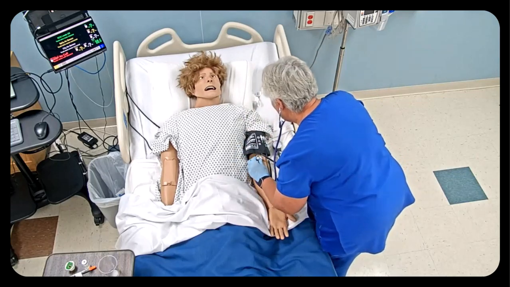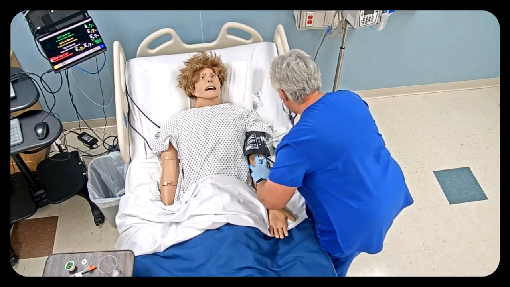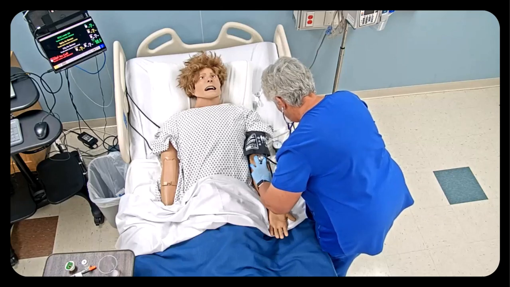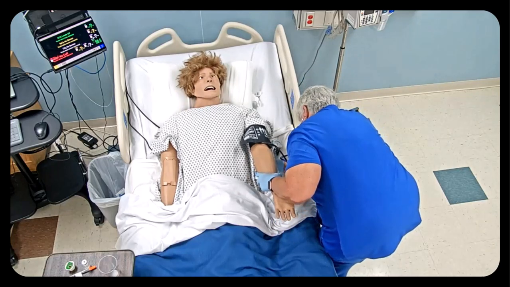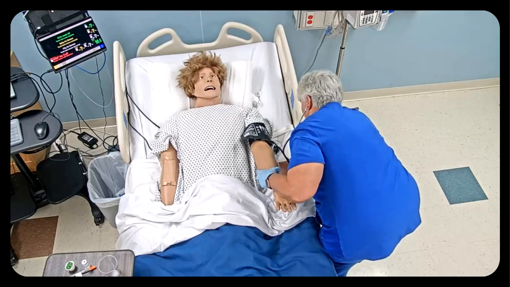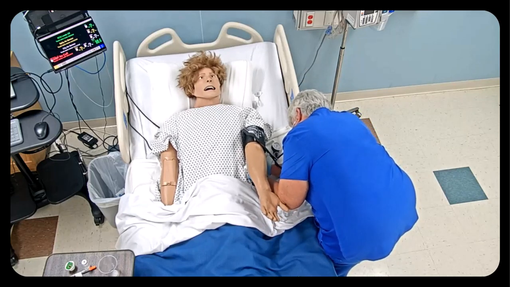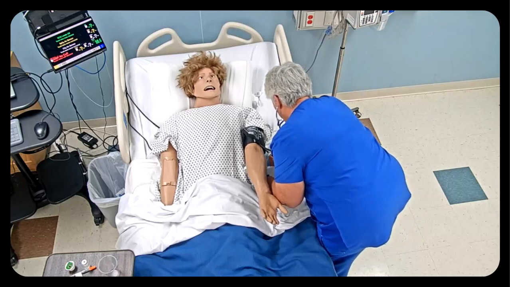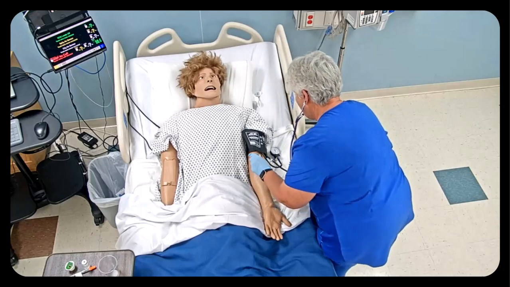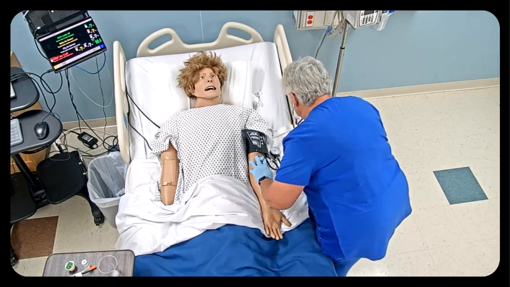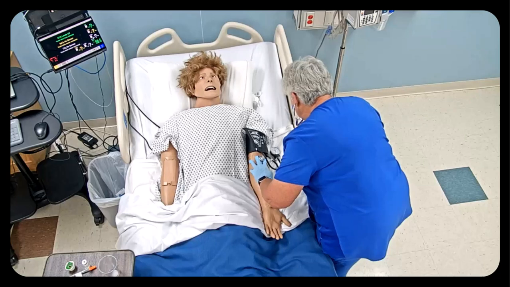Okay, and find your antecubital. Okay, it's tight.